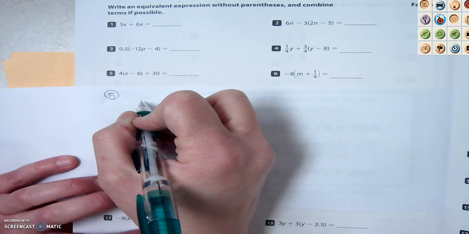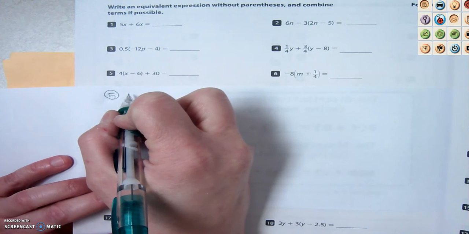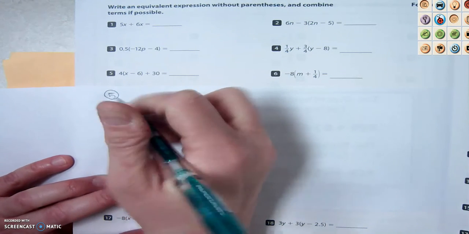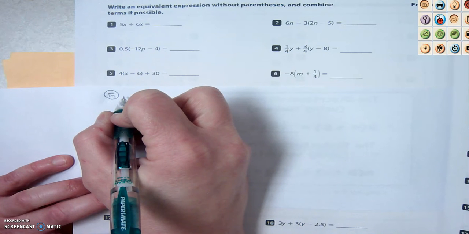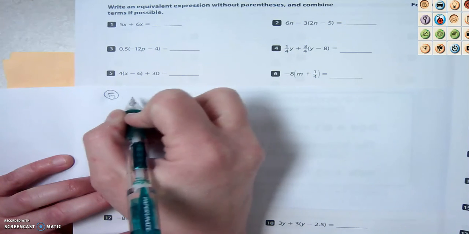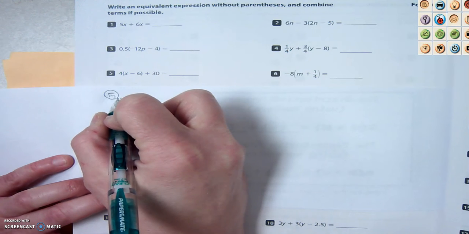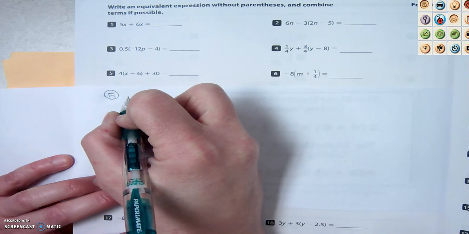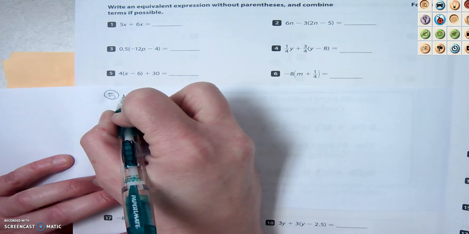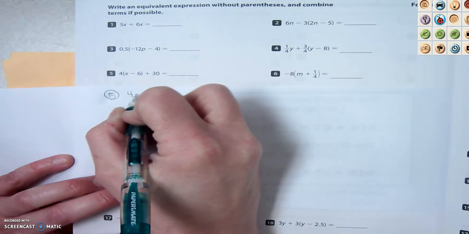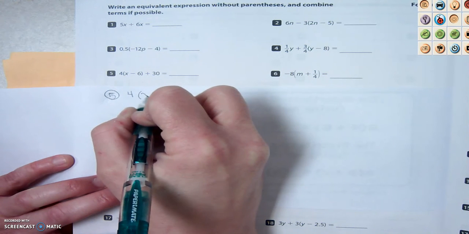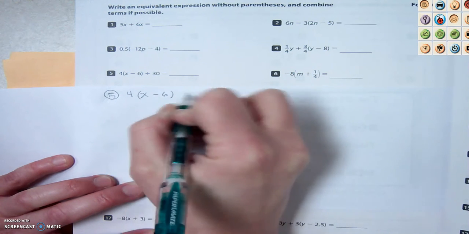Hi, I just wanted to give you a little help with the homework from the skills practice page 406, where you are asked to write equivalent expressions without parentheses and combined terms if possible. So I was going to do two problems here. I'm going to do number 5 and then another one from this page. So I'm just going to recopy the problem that is in the skills practice here on this paper.